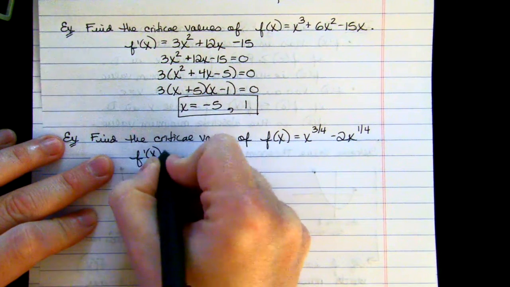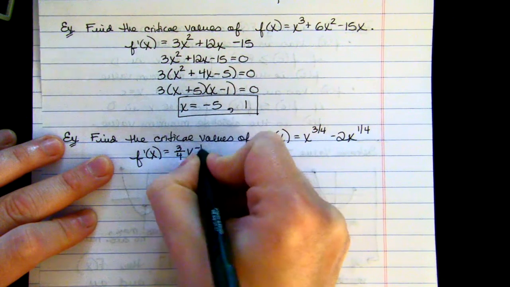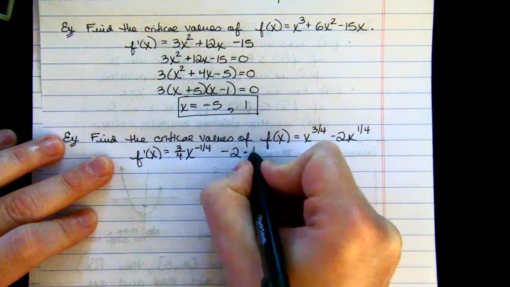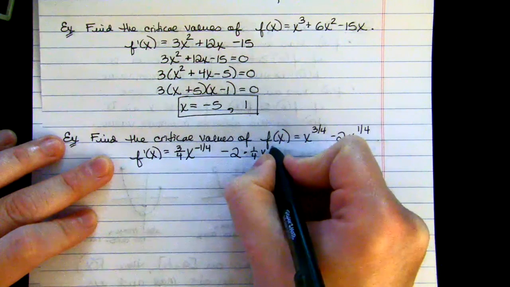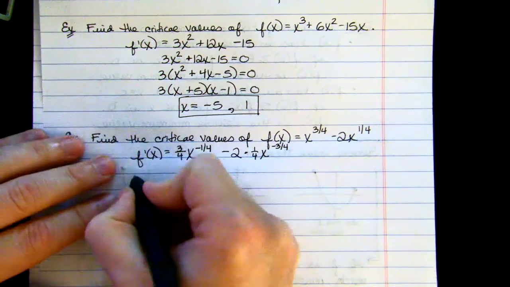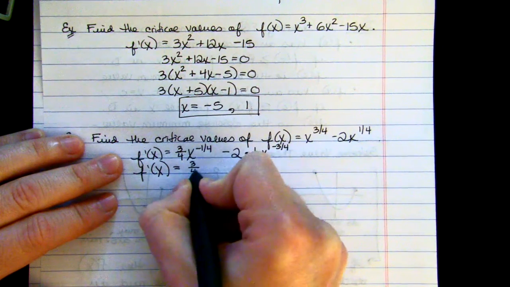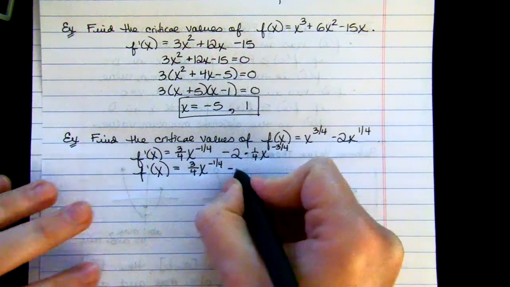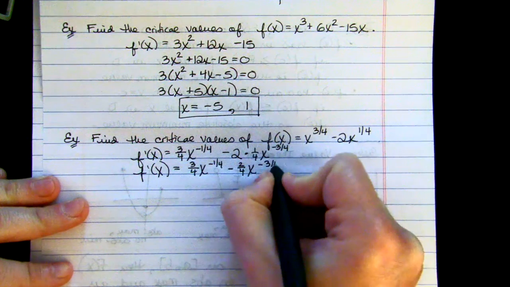Derivative should be f prime of x equals, okay, this is 3/4 x to the subtract 1 from the power, negative 1/4, minus 2 times 1/4 x to the subtract 1 from the power, 1/4 minus 4/4 is negative 3/4. And I'll clean it up a little bit and get 3/4 times x to the negative 1/4 minus, or you know what, let me leave it as 2/4. We'll see why in a moment. Minus 2/4 x to the negative 3/4.